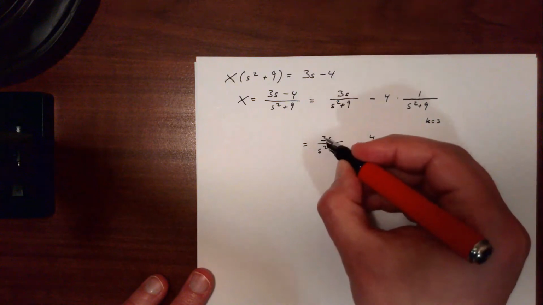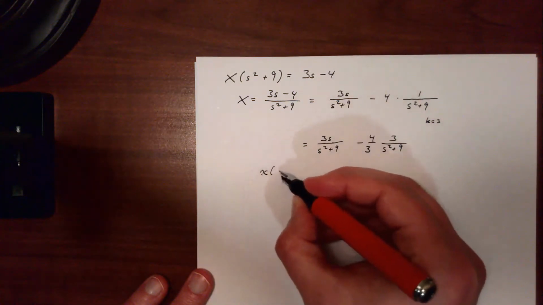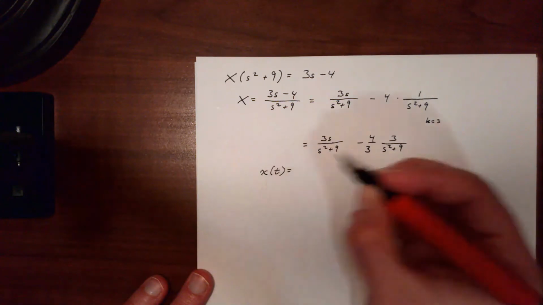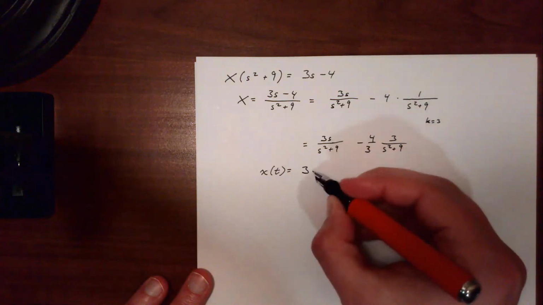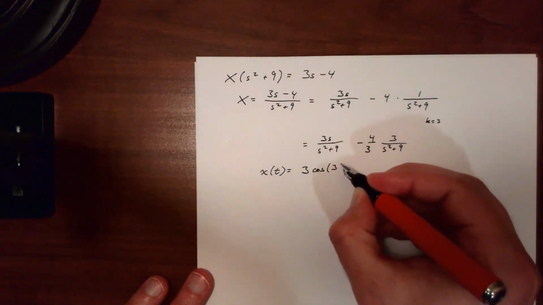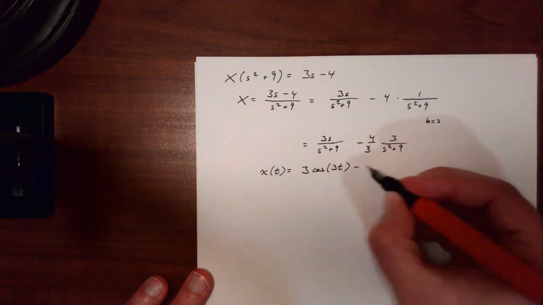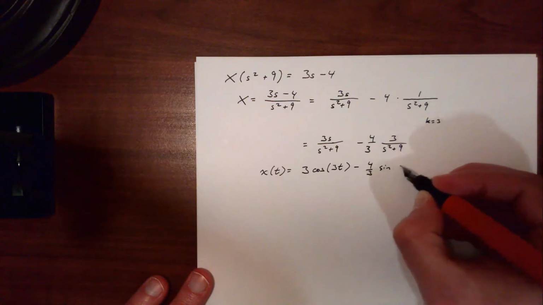And I guess actually I should pull that 3 out. Oh well. Now I can safely take the inverse Laplace transform of both sides, and I'll have 3, and s means cosine. The k here is 3, so it's going to be cosine 3t minus 4/3 sine of 3t.